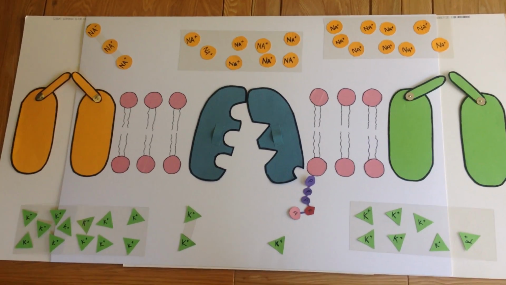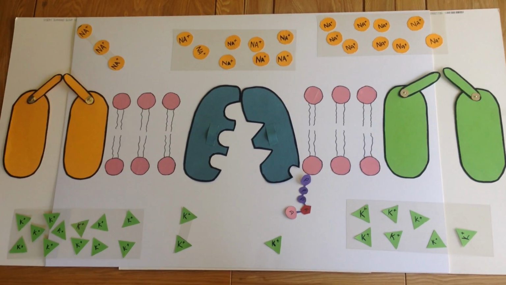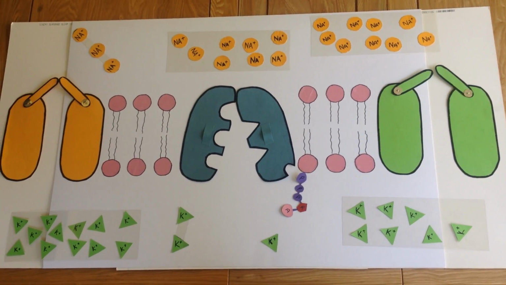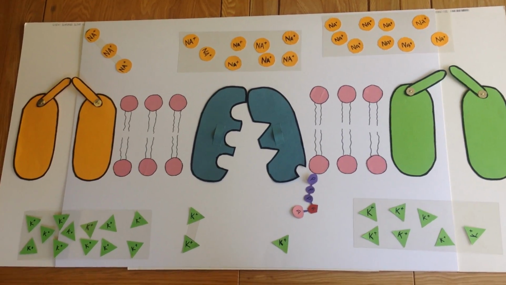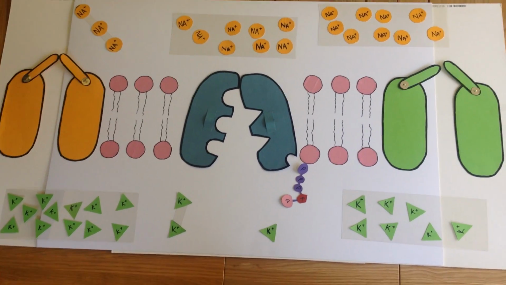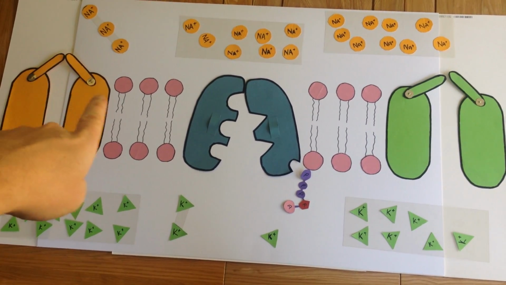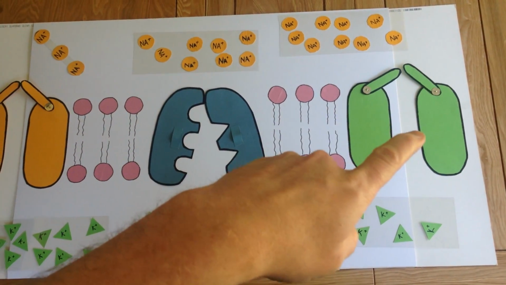Hello! As you can see, I've been quite arty with my sticking and my cutting again, and I'm going to try and explain a little bit about the role and importance of the sodium-potassium pump. So this section in the centre here is representing the cell membrane, okay?